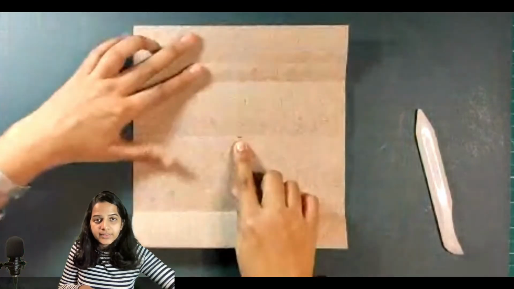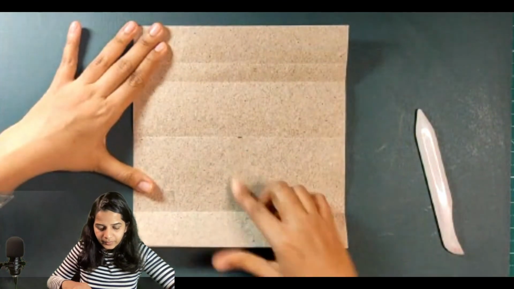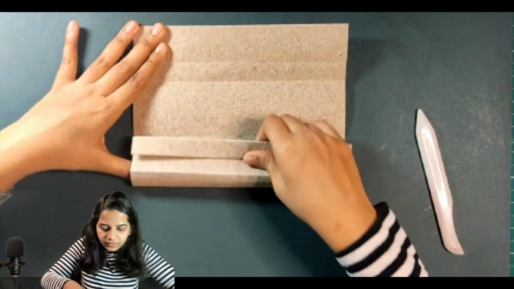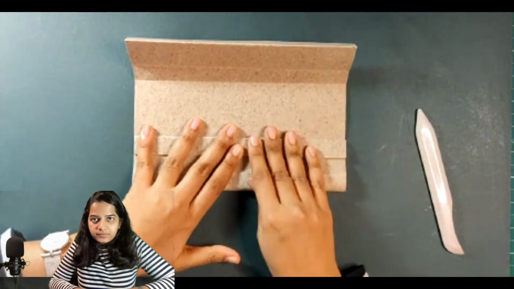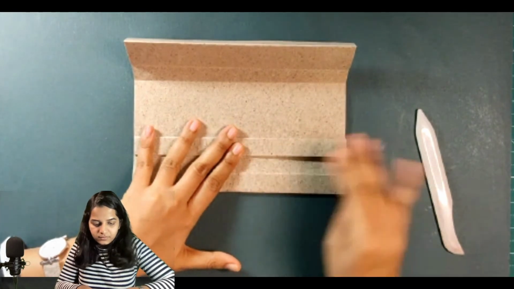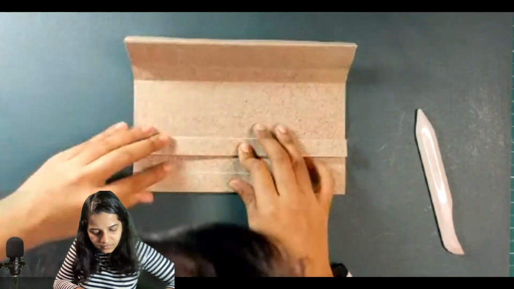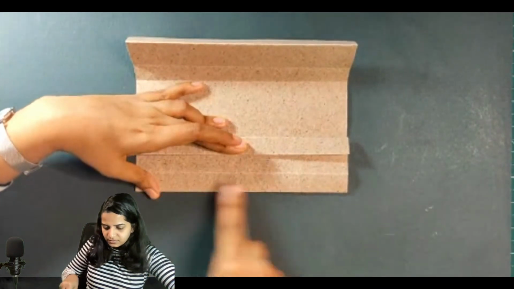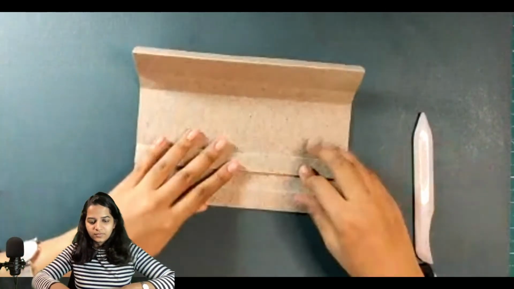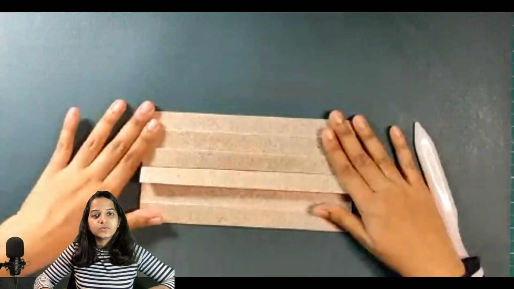Now there is this center mark that I have made, and you have to align this side on this line. Okay, so I get this.